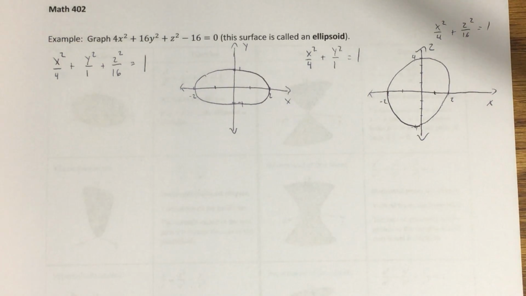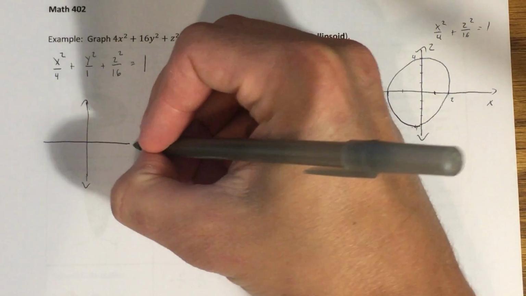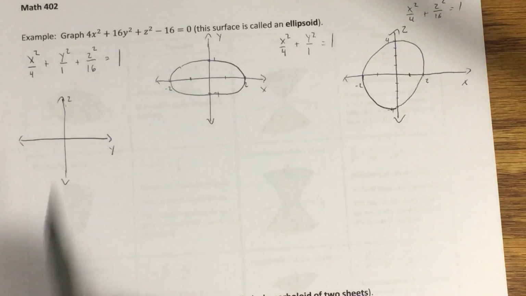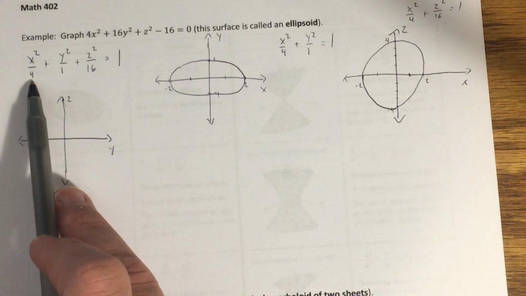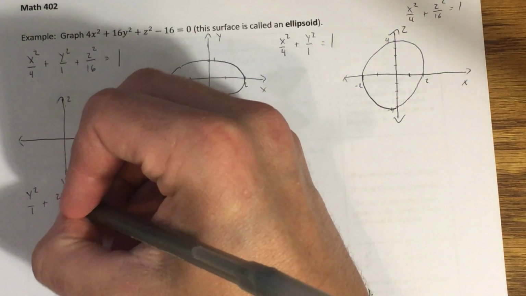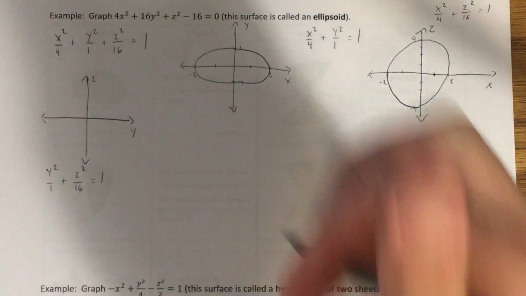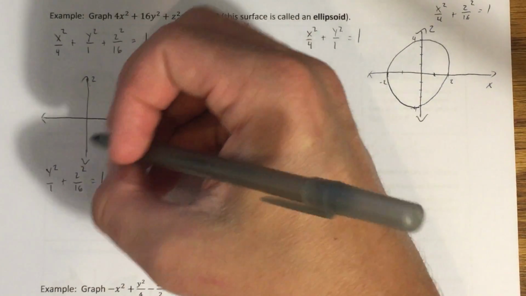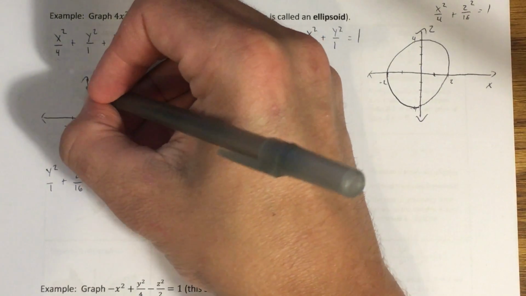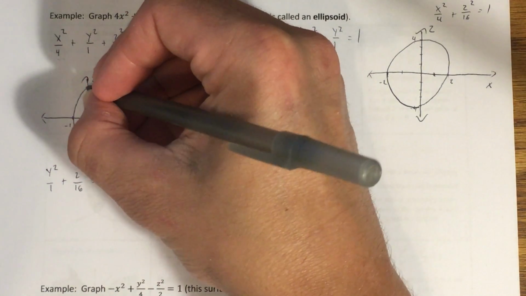Okay, I need a trace in the YZ plane now. I'm going to sneak this one down here. So YZ plane. All right, if we're in the YZ plane, then we're plugging in a 0 for x. If I did that, then this equation simplifies to y squared over 1 plus z squared over 16 equals 1. Yet another ellipse. So this ellipse is going to be centered at the origin again. Y-intercepts at plus or minus 1. Z-intercepts at plus or minus 4. 1, 2, 3, 4. And another ellipse that looks like this.